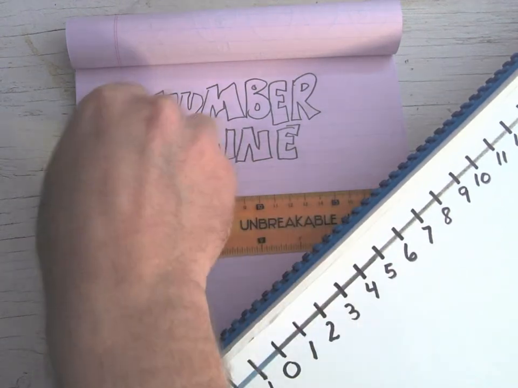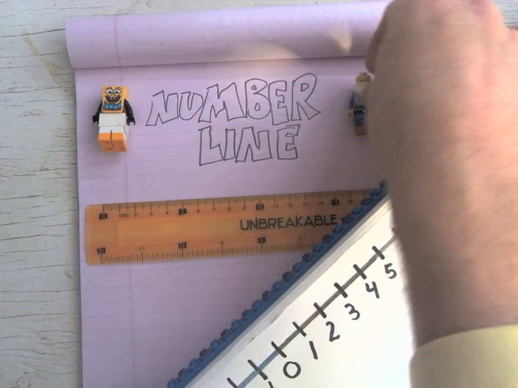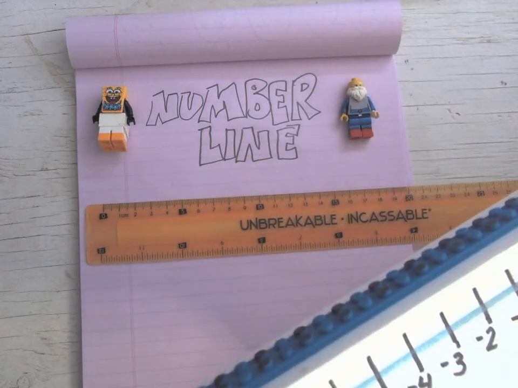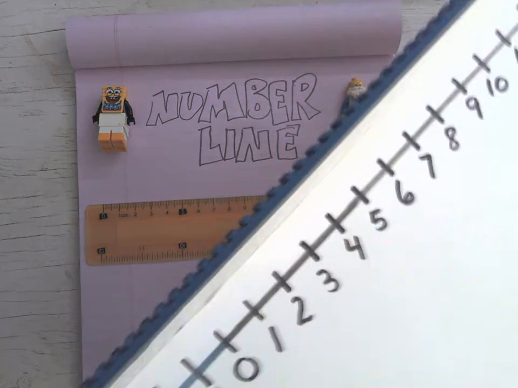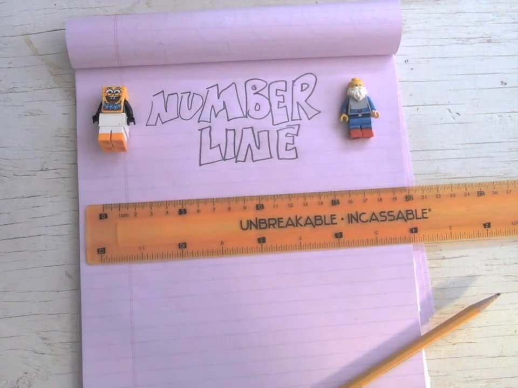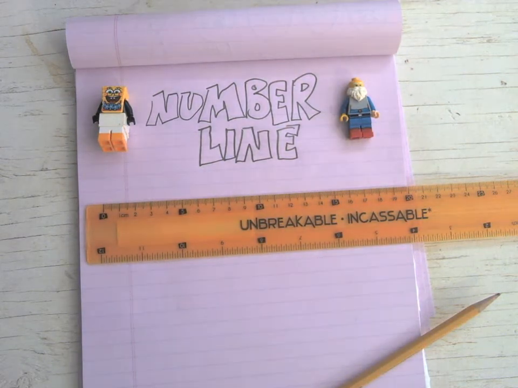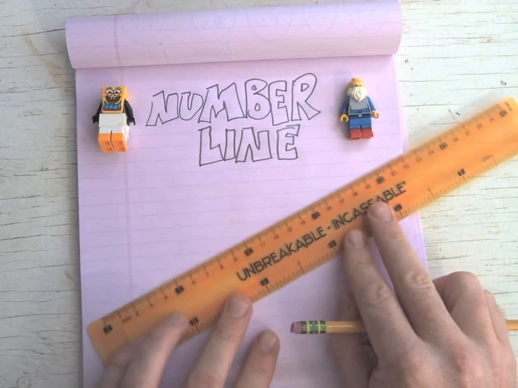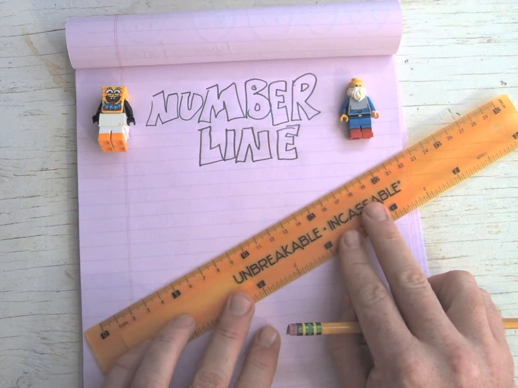So I'll put these guys aside for now. And this is a tool that I made last year, and that I look forward to using when I'm teaching you integers, negative numbers and positive numbers. But I'll put this away for now. And right, so a number line is going to be slanted like this for us.